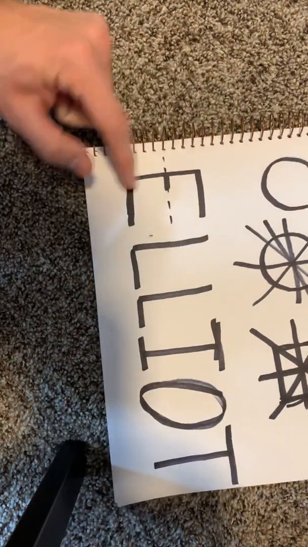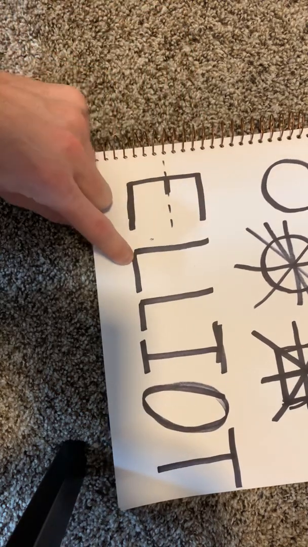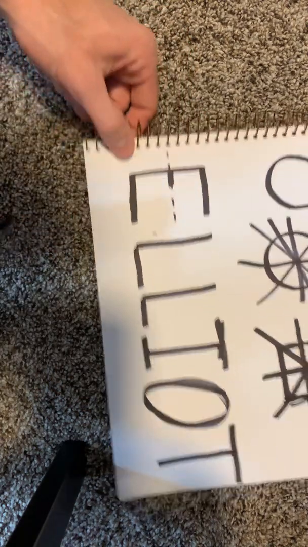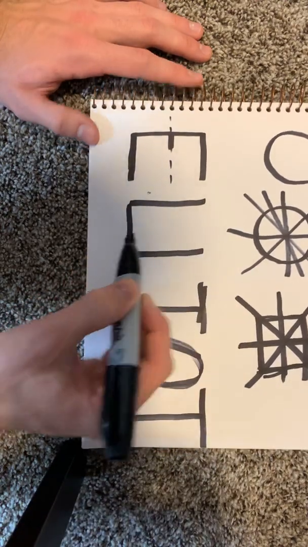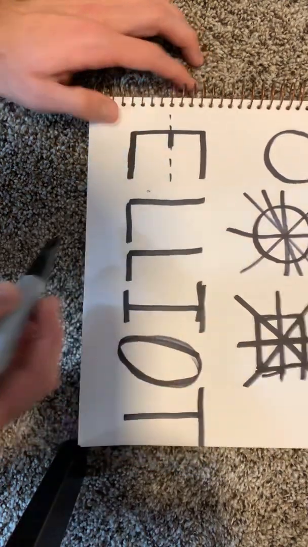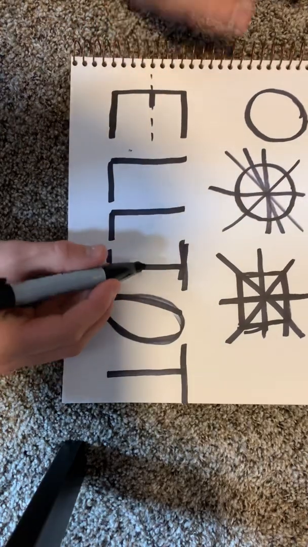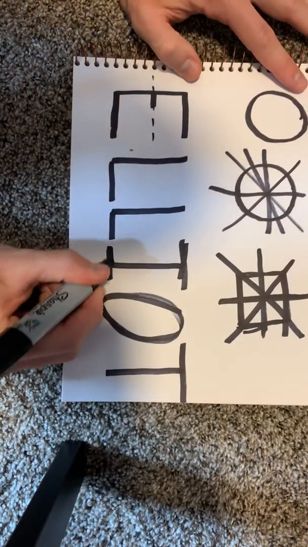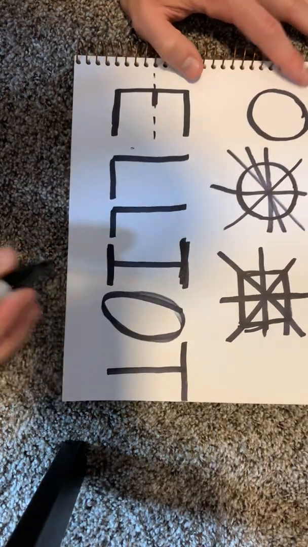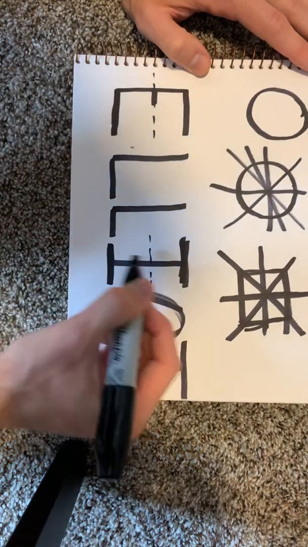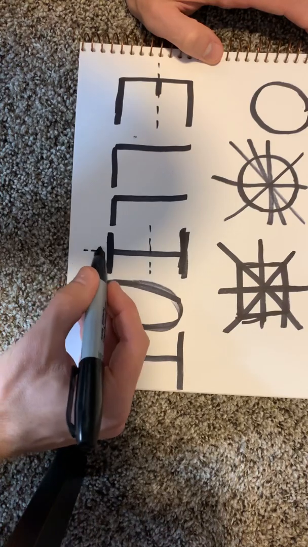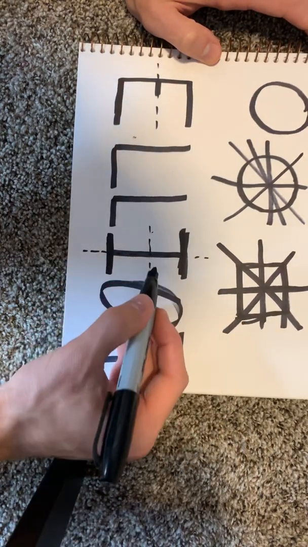It looks the same on top and bottom. My L, this is not going to have a line of symmetry. There's nothing I can do here. I can't cut it in half right here because this side will have a line and this side won't. I can't cut my L in half. My I, let's look at my I. There's two spots I can do line of symmetry. My I is a little wacky though. I could cut it in half right here. It's going to look the same on the top, same on the bottom. And I could cut it in half right here. It's going to look the same on each side.